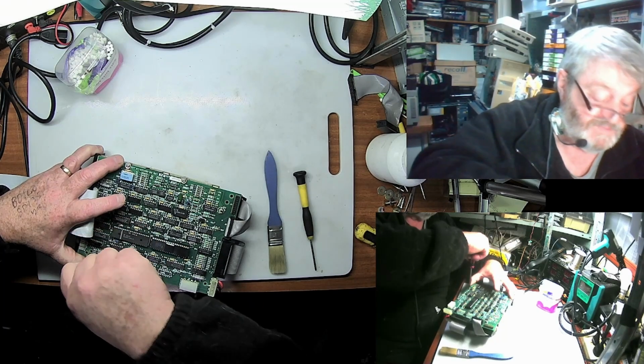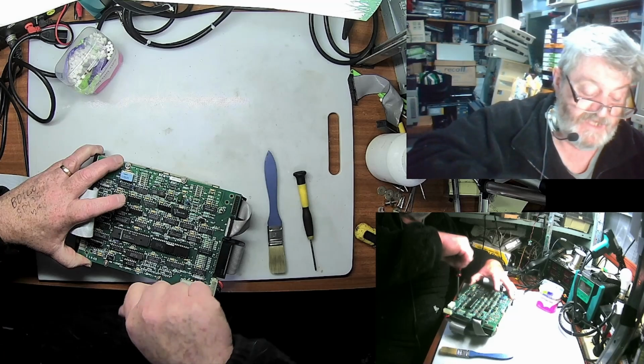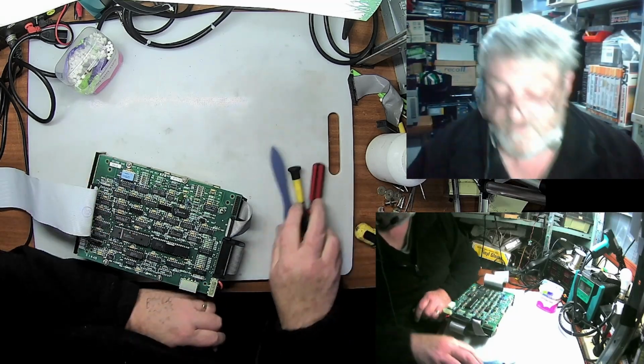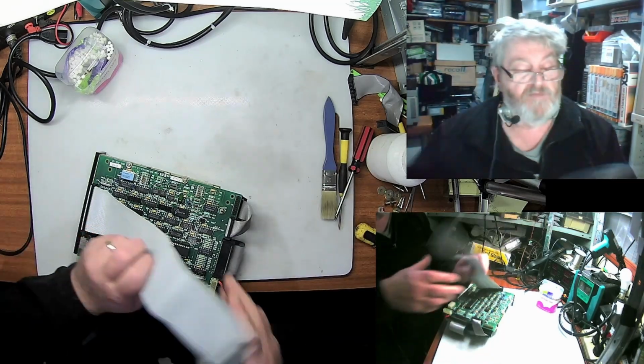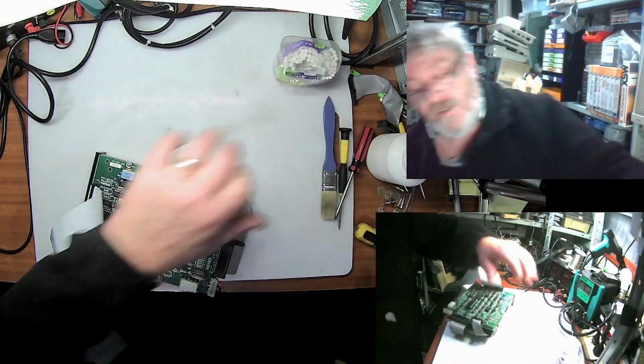Because we should hear it spin up and then do a seek. Because generally that's what they do. They unlock and then they go and they do a seek on the drive and make sure the heads are in the right place. So that might be something worth looking at.